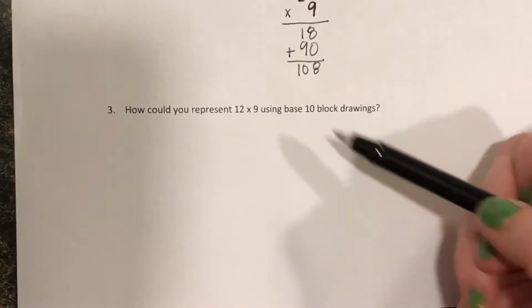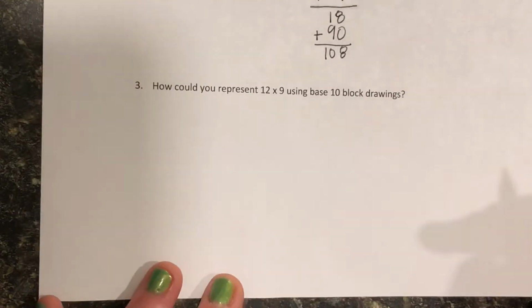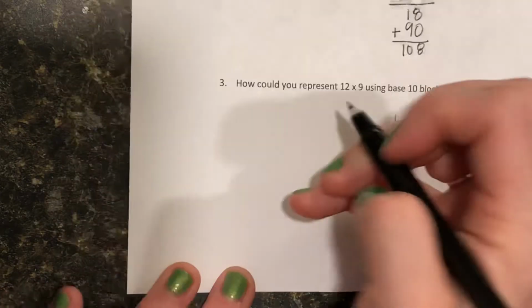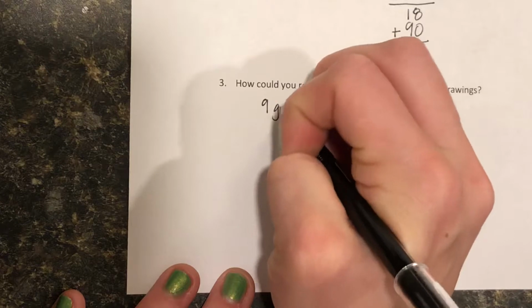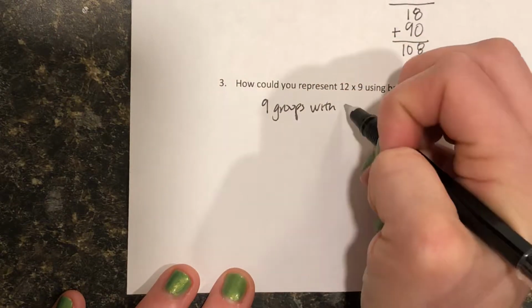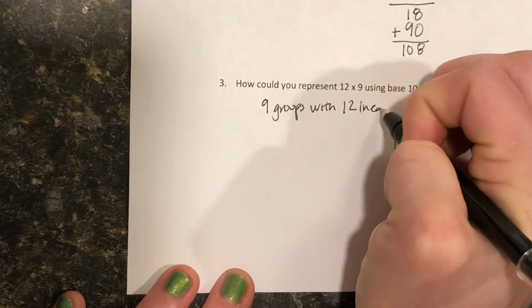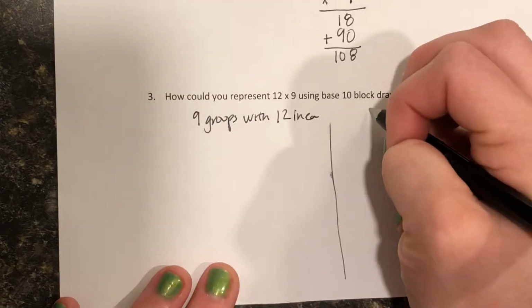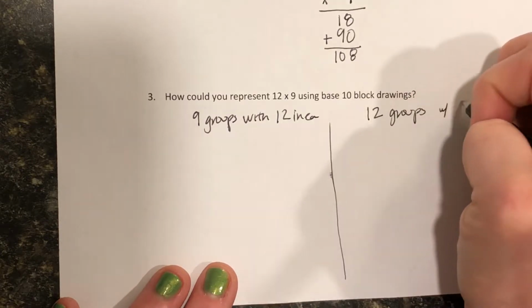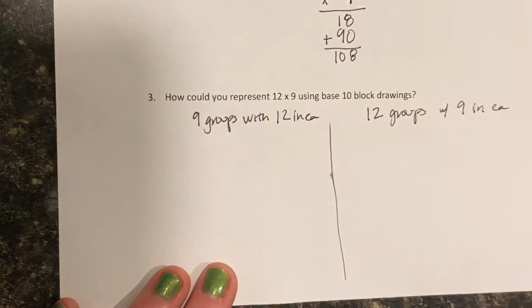So how would you represent 12 times 9 using base 10 block drawings? Well, you can decide, we're going to do this 2 different ways. You could think of it as 9 groups with 12 in each. Or you could think of it as 12 groups with 9 in each.